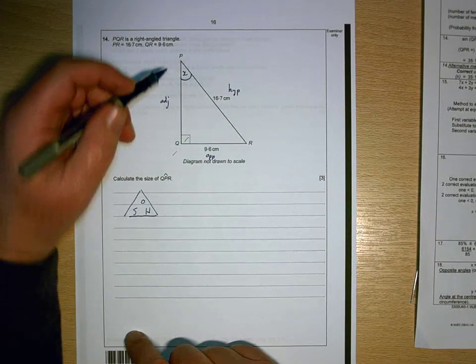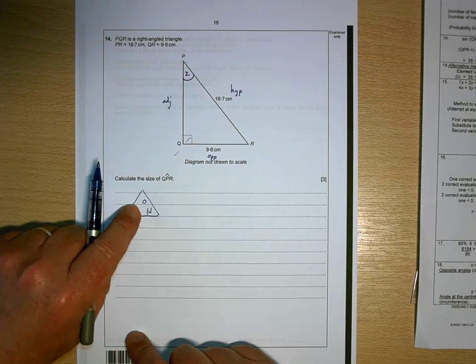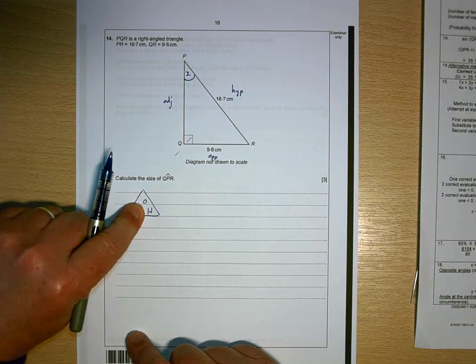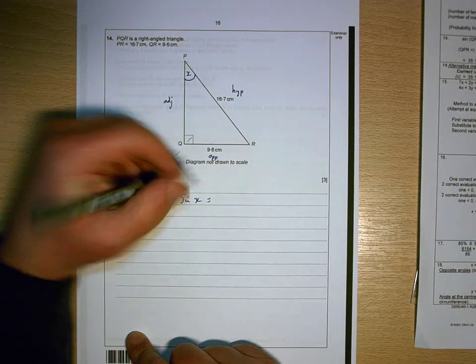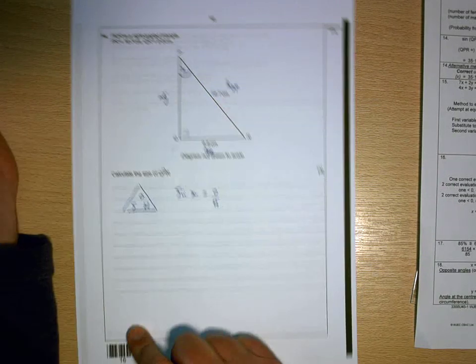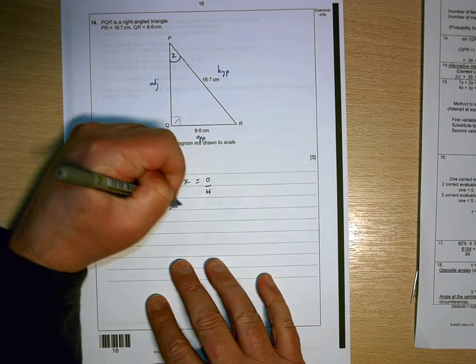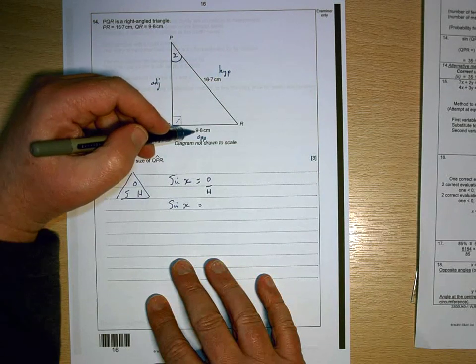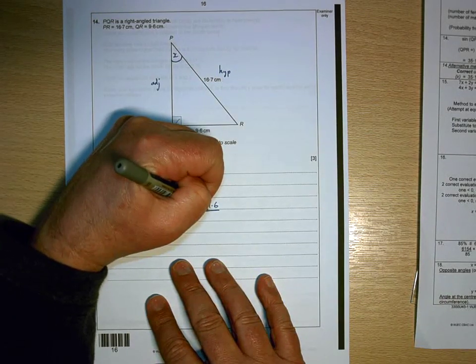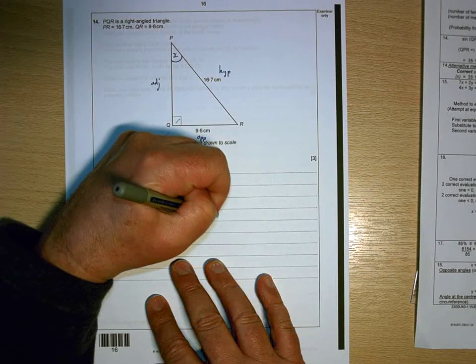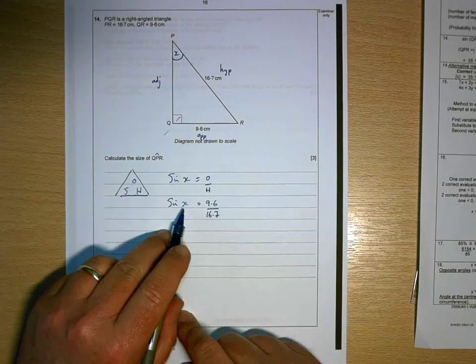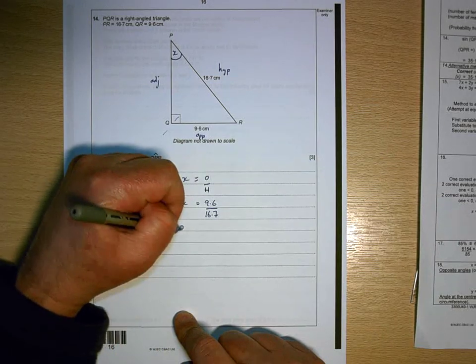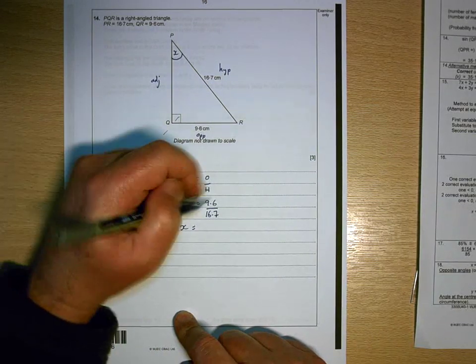When you're trying to find an angle, you cover up the S or the C or the H. So sine of the angle is O over H. So sine X is op over hyp. Sine X equals, so let's substitute in, opposite is 9.6, hypotenuse is 16.7. So when you practice in trigonometry, you need to remember that if you're trying to find an angle, you've got to get the X on its own, which means you have to do the opposite, the inverse of sine.